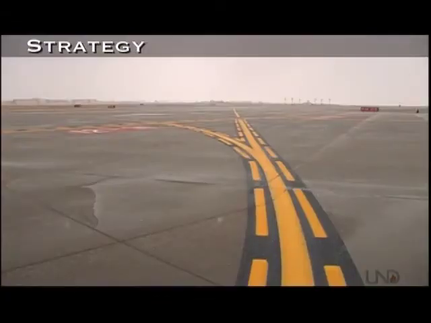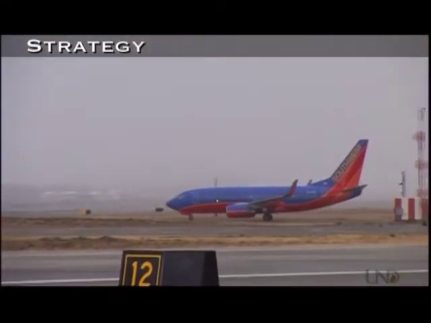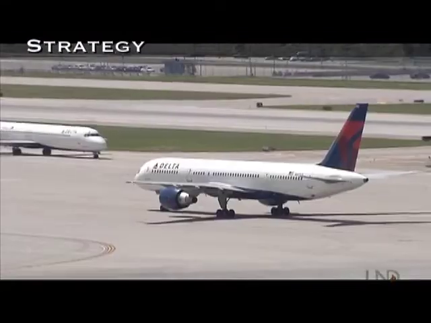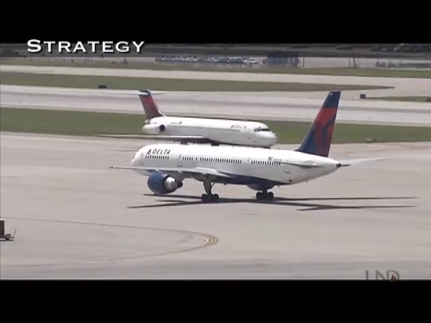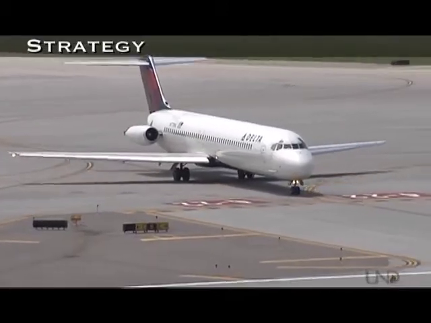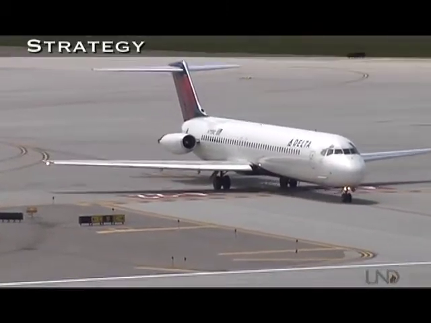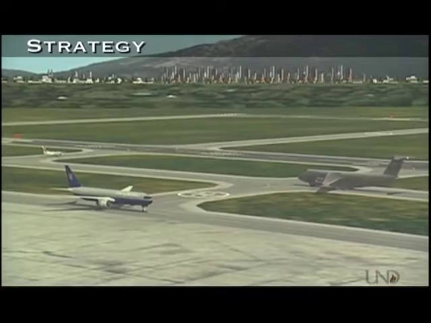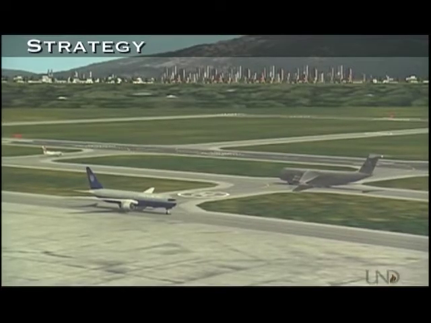You, as the ground controller, need to decide ahead of time how aircraft will move around the airport. Taxiways aren't like streets. They don't have a designated direction in which traffic is supposed to move. Aircraft and vehicles can move in either direction, so you'll have to decide which way that will be so that you avoid traffic conflicts.